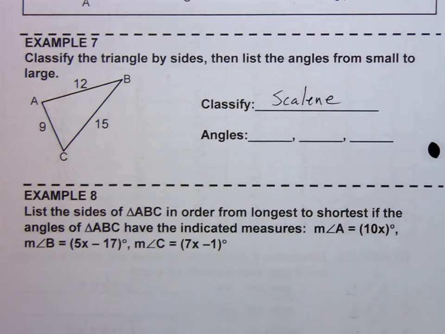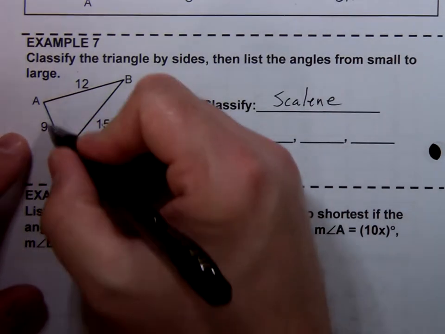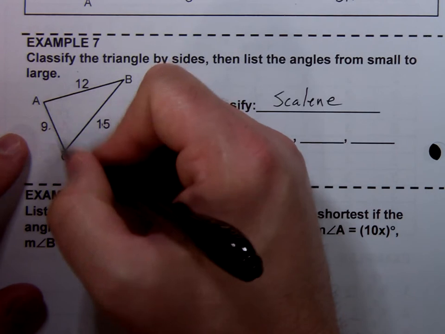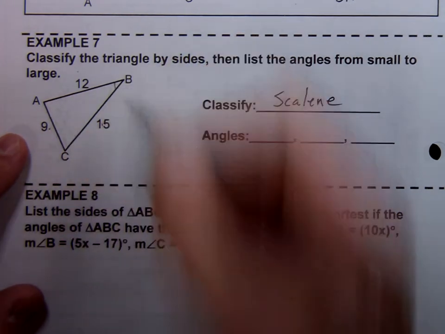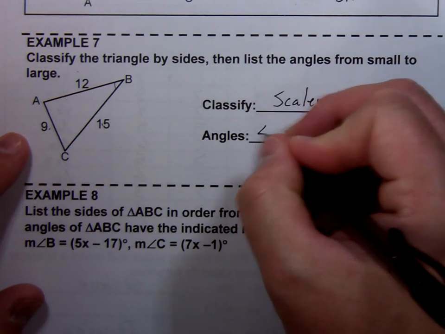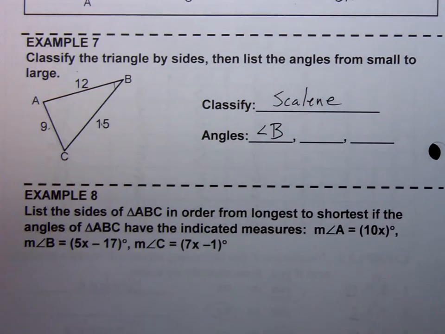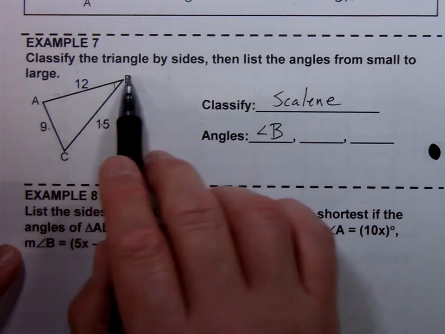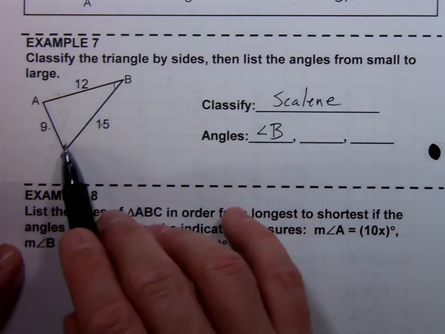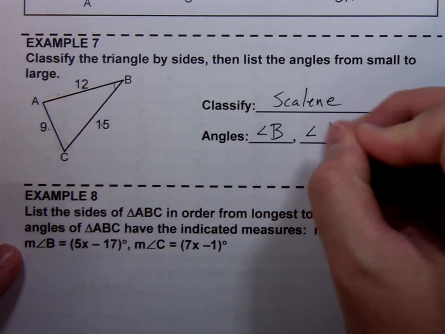Alright, and we want to list the angles from smallest to largest. So the smallest angle is going to be opposite the smallest side. So 9, 12, and 15. 9 is the smallest. So line segment AC is the shortest side, and the angle opposite that side is angle B. So angle B is going to be the smallest angle. The next smallest, 12 is smaller than 15, so line segment AB is the second smallest side, and it is opposite the angle C. So angle C will be the second smallest angle.